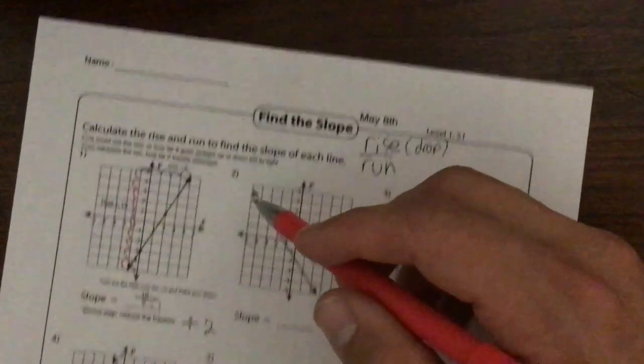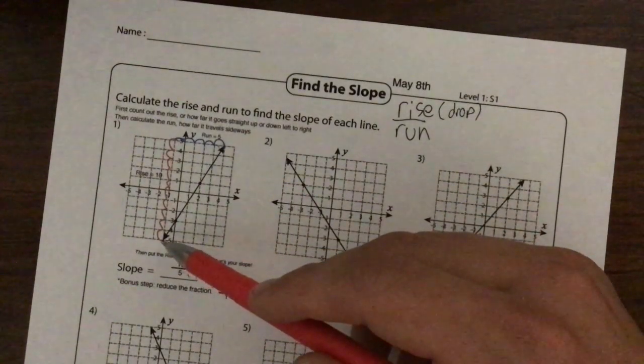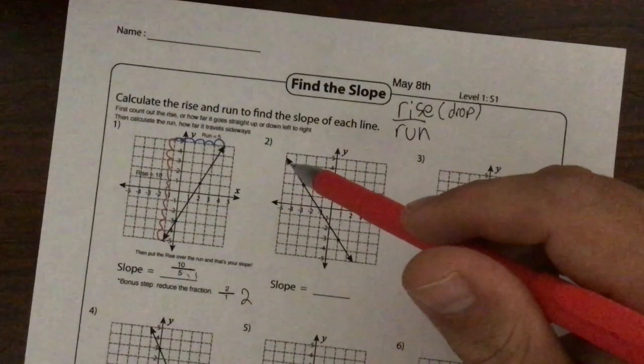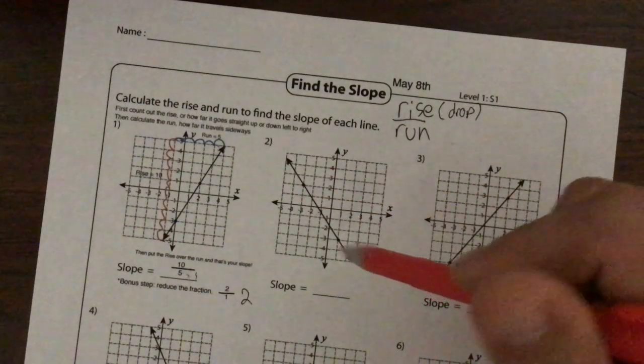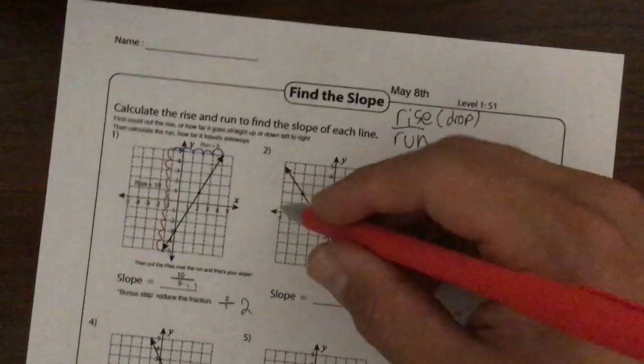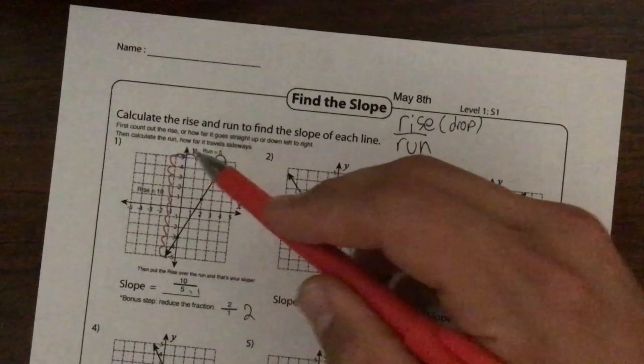All right, so now we're going to start here. In this one, we were definitely rising. It was a positive slope going up from left to right. Here we have a negative slope. It's going down from left to right. That should tell you that the rise, the top number, should be a negative number. So I'm going to do my little treasure map. I like to go 10 paces up, 5 paces to the right.